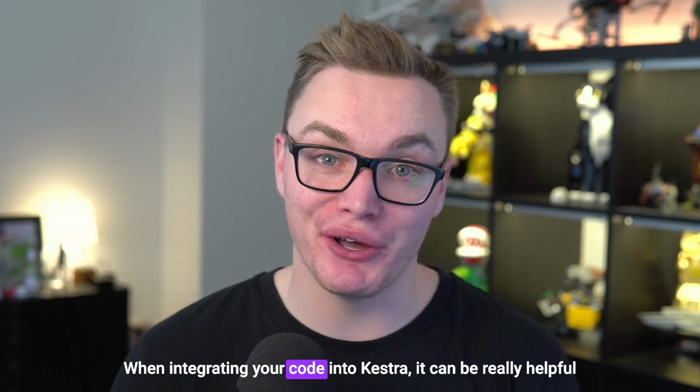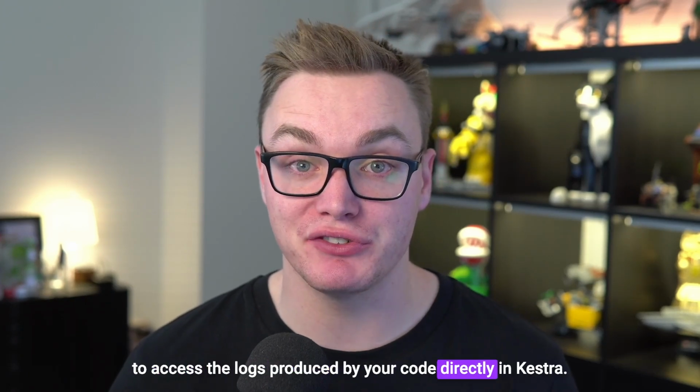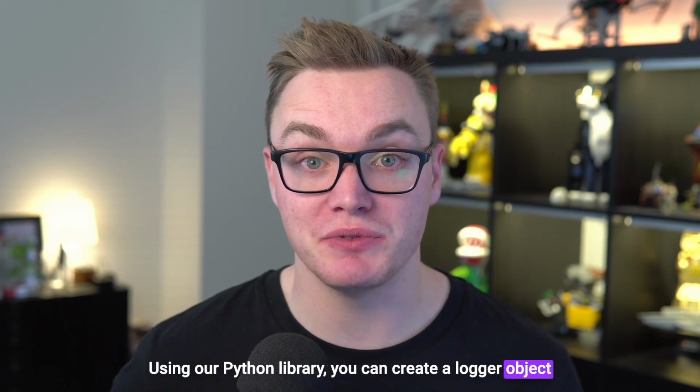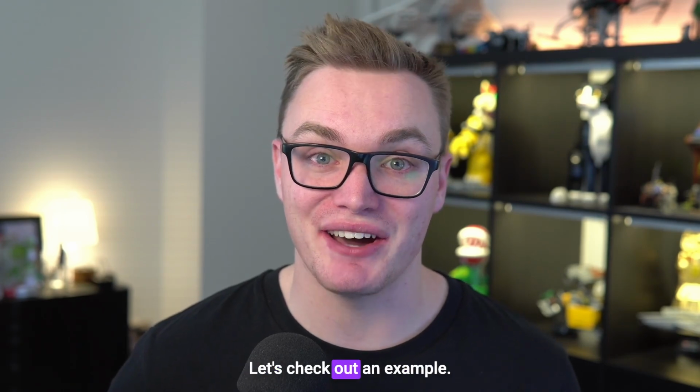When integrating your code into Kestra, it can be really helpful to access the logs produced by your code directly in Kestra. Using our Python library, you can create a logger object and send those logs at different levels back to Kestra. Let's check out an example.